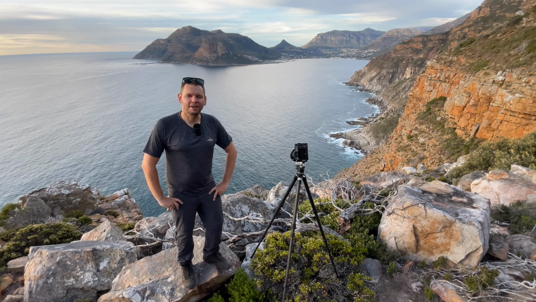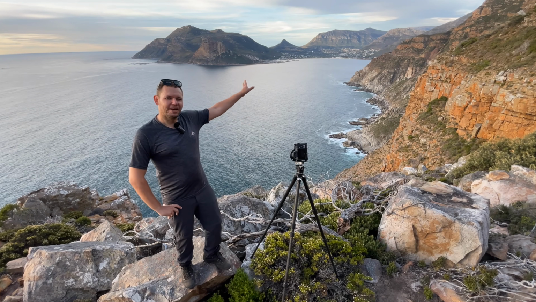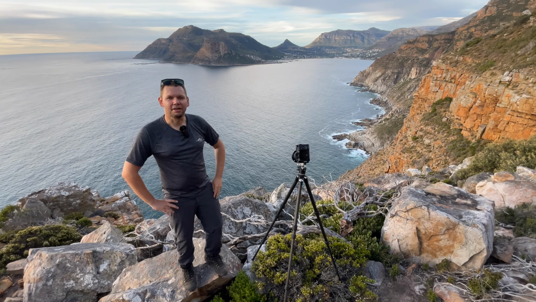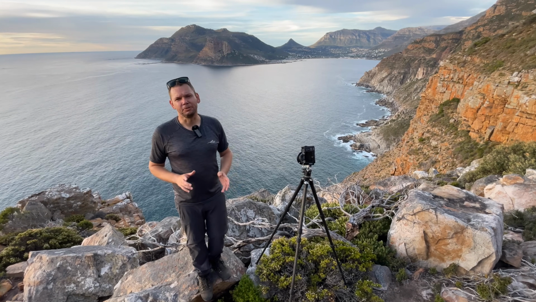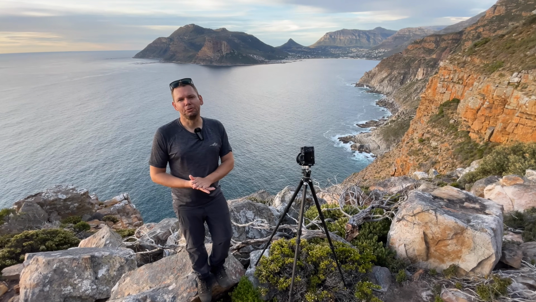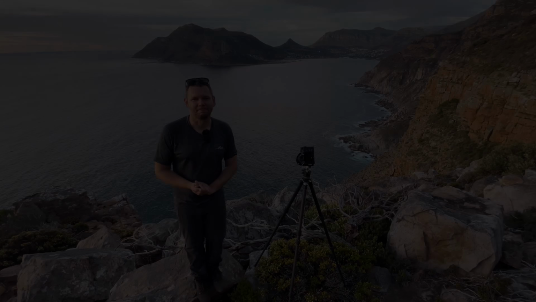Okay, did a little hike up the back of Chapman's Peak, got Hout Bay behind me with the Sentinel, and came looking for new landscape compositions. So today I'm going to talk you through some landscape compositional tips that might help you improve your landscape photography.